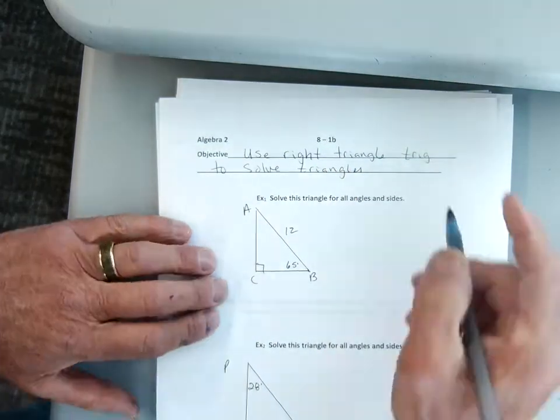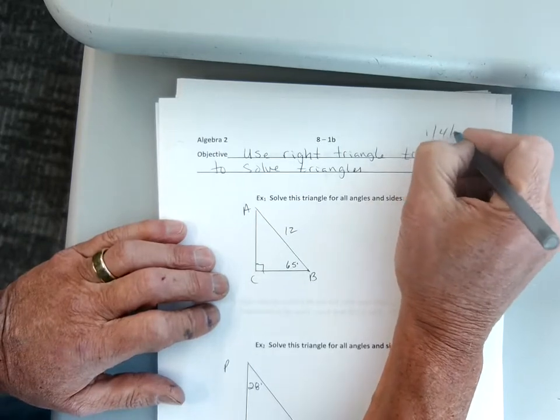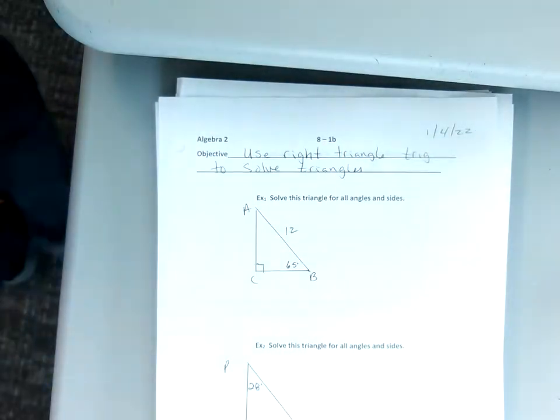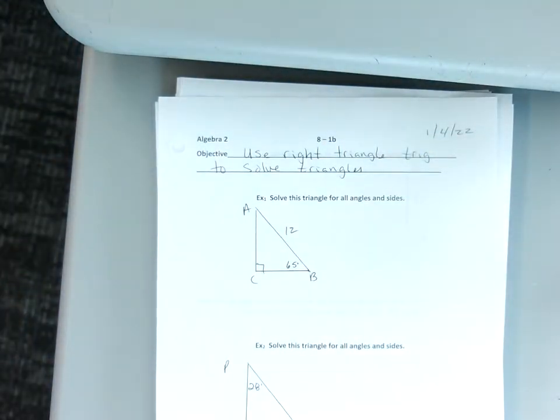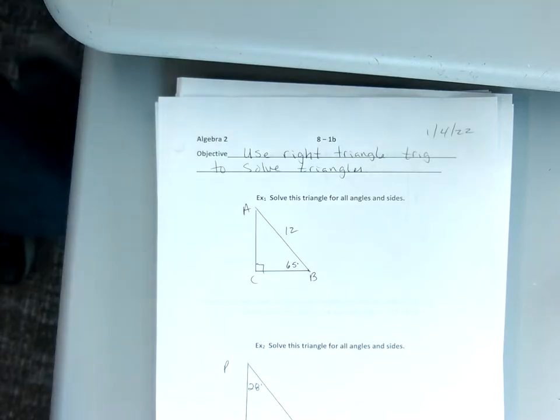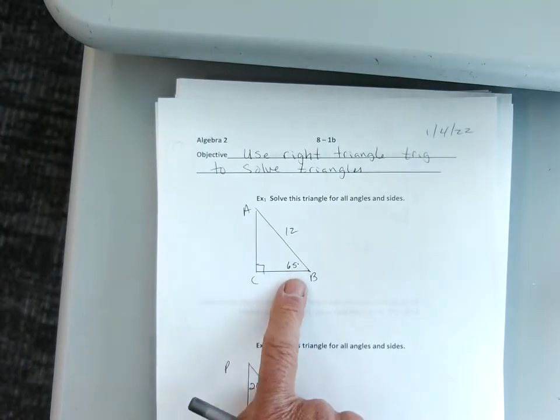And what I mean by solving triangles is this: we don't know all the sides, do we? But we can use trigonometry to figure it out, okay? So we're going to use those ratios up there on the board.